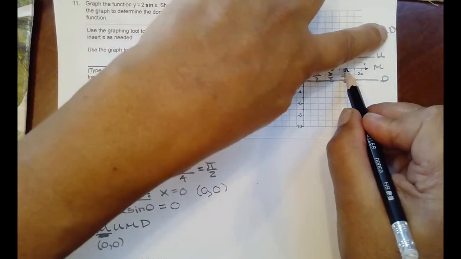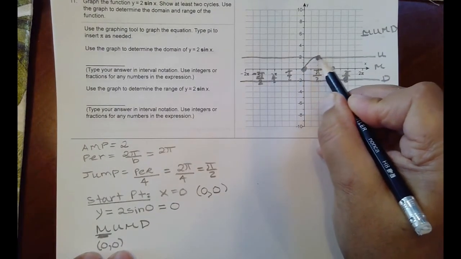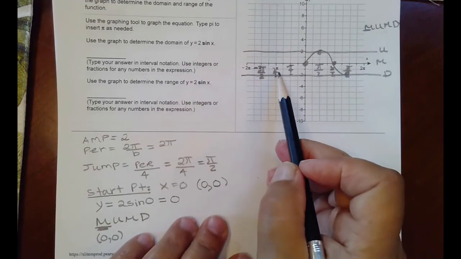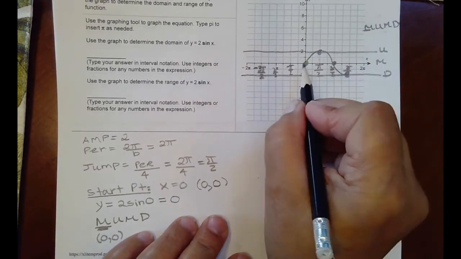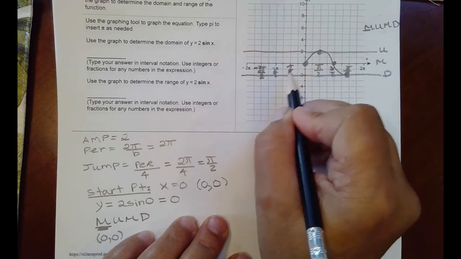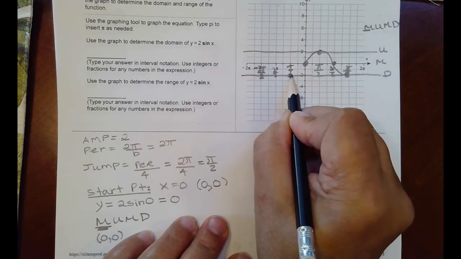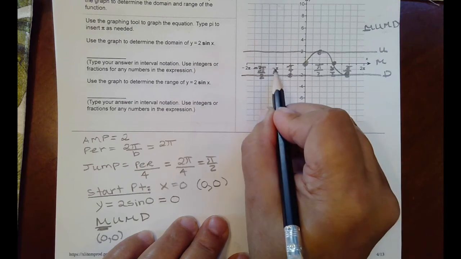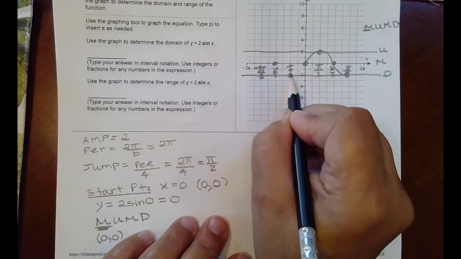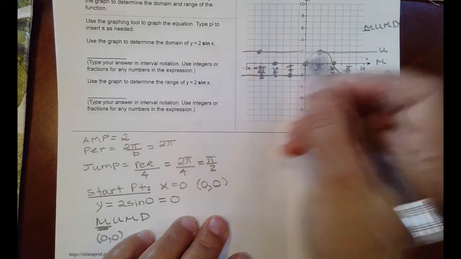All right, now let's see, what else are we being asked here? Use the graph to determine the domain. Type your answer in interval notation. Okay, so for this particular problem, let me look at something. Yeah, okay, so let me see, what else? We only have to do domain and we also have to do range.